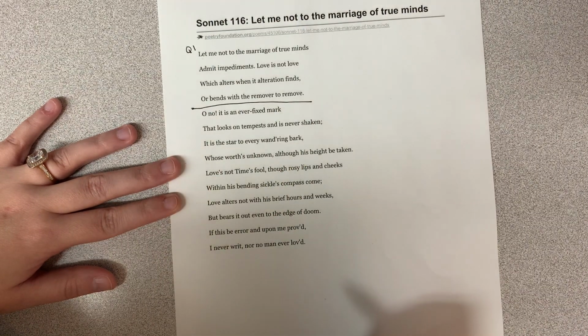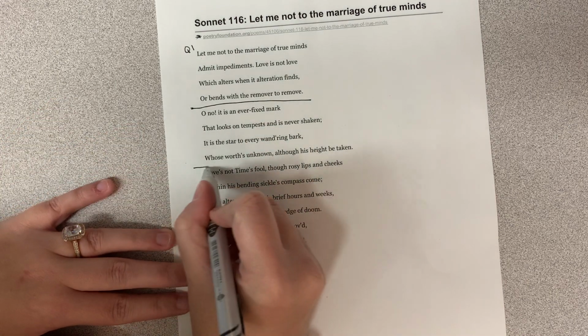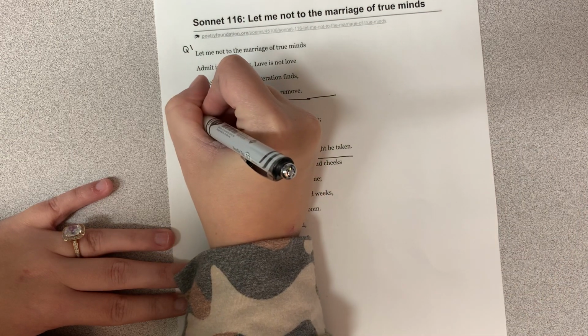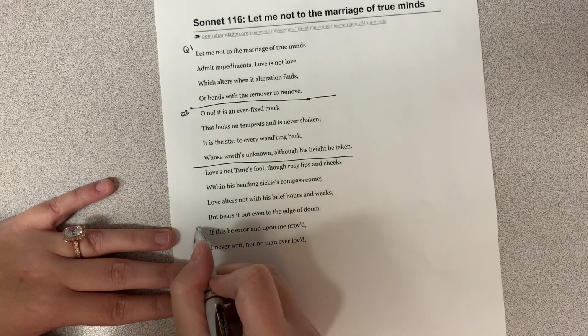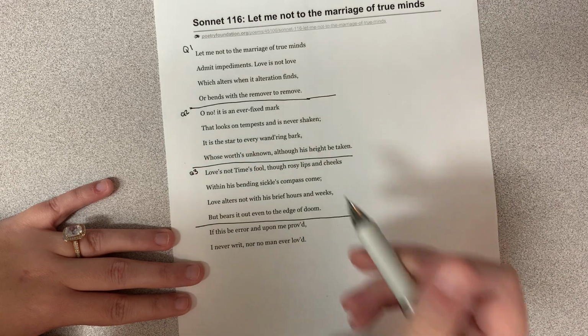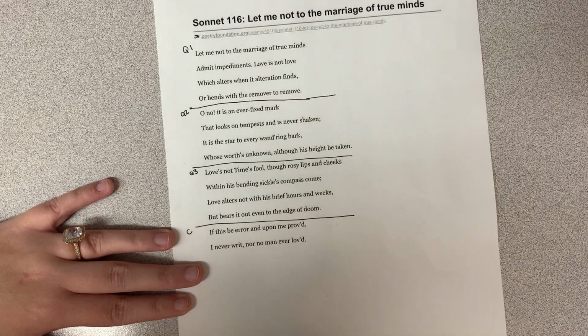Then we come down 1, 2, 3, 4, put a line underneath, and this is Q2, and then 1, 2, 3, 4, a line there, and that is Q3 for quatrain 3. Then 1, 2, this is our couplet, so we'll just put a C there.